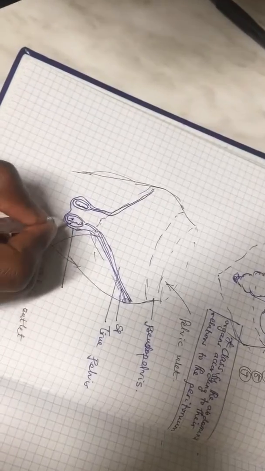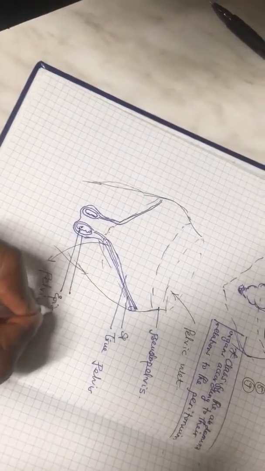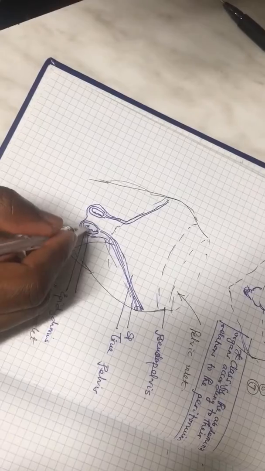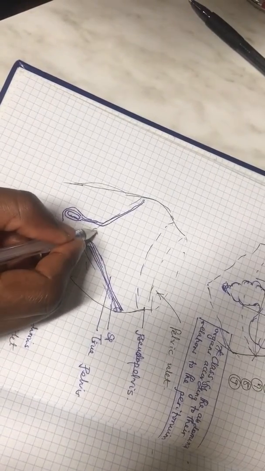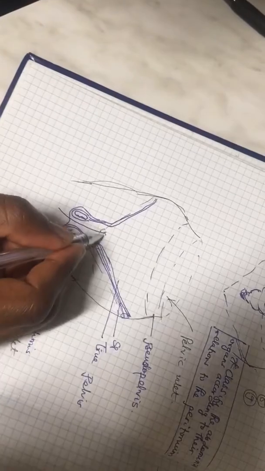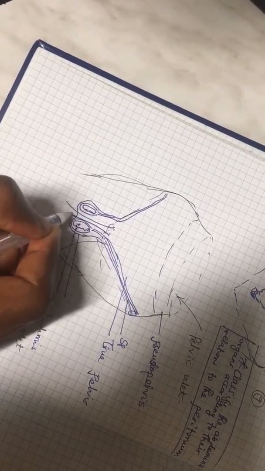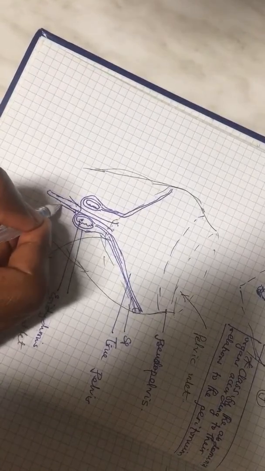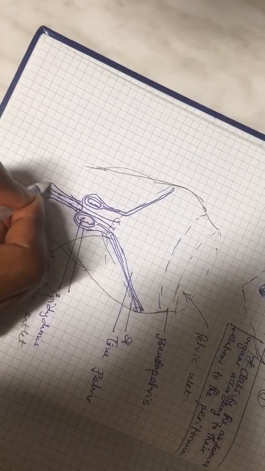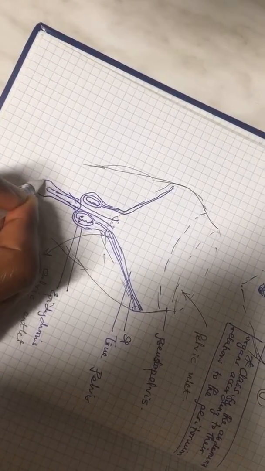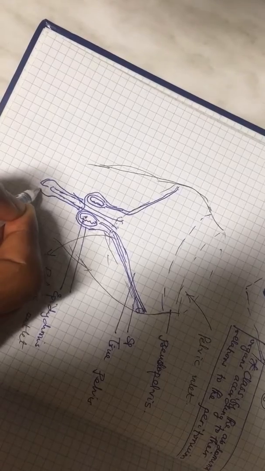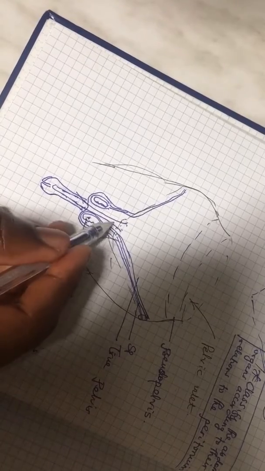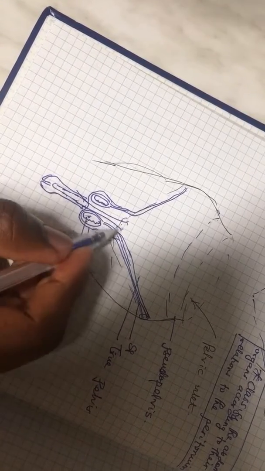So this one is the testicles, this one is the epididymis. It is in the epididymis that sperm will be stored. And then we can have the ureter. So you can have the ureter that will come to become the penis.